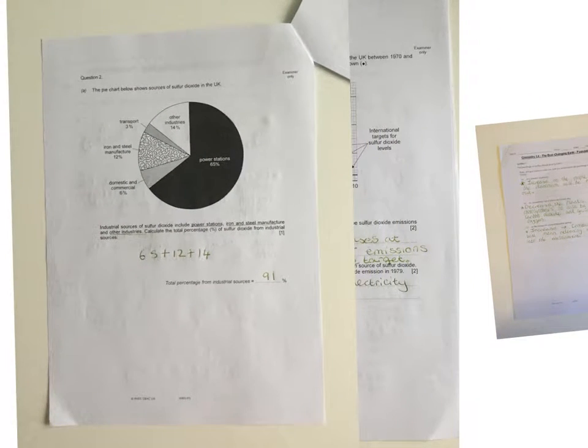The second question then is looking at a pie chart full of information about sources of sulfur dioxide. Sulfur dioxide is largely given off from power stations, but then also from cars and maybe a little bit of domestic commercial industry. You're asked to work out sources of sulfur dioxide include power stations, iron, steel manufacturing, and other industries. Calculate the total percentage of sulfur dioxide from industrial sources, so just from industry. So you're adding 65, 12 and 14 together, and that gave you 91. So 91% of sulfur dioxide comes from industries.